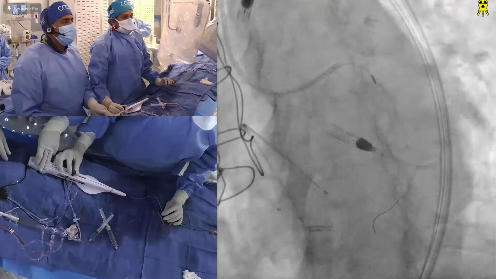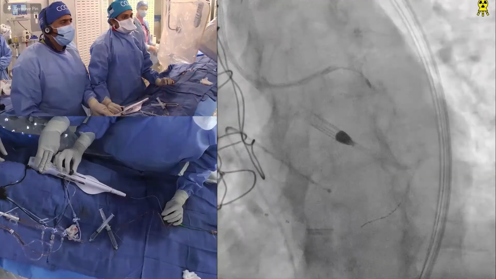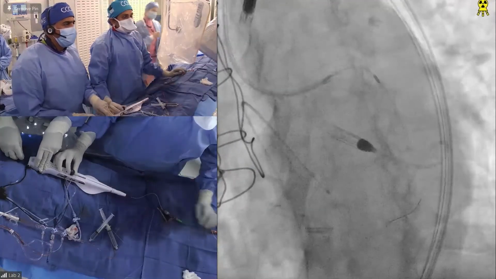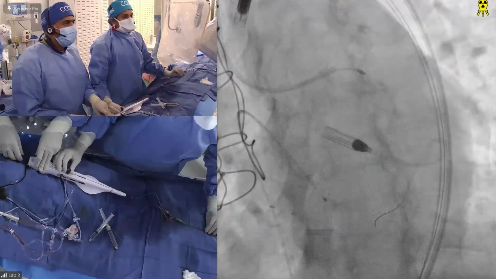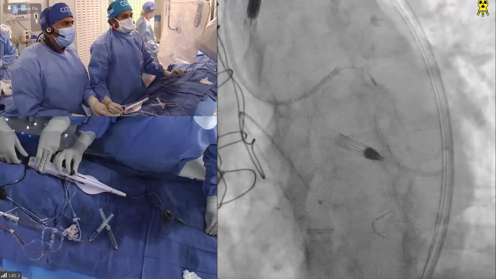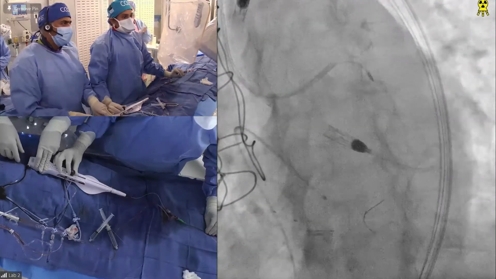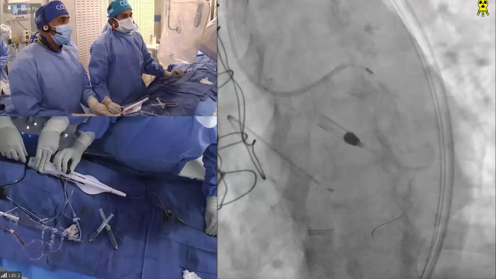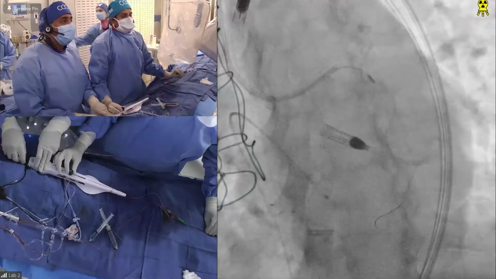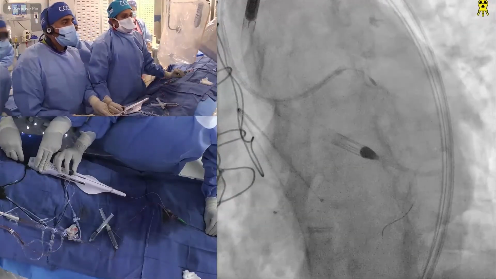This is a crucial point. We hear the screeches of the machine slowing down with this burr. Yeah, changing wire position too is important. What Nitin is saying, he is changing the wire position.